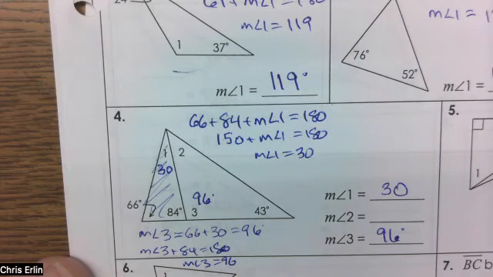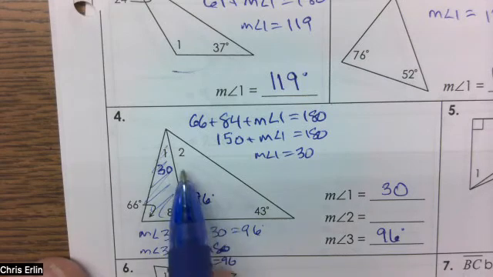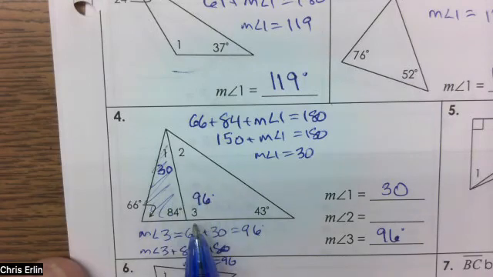Now, there are 3 ways to find the measure of angle 2 now. Can you find all 3 of them? Somebody raise your hand and give me one of them. How could you find the measure of angle 2? Yeah, Bill? 180 minus 66 plus 43. Number 2. Oh, 180 minus 96 and minus 43. Yeah.